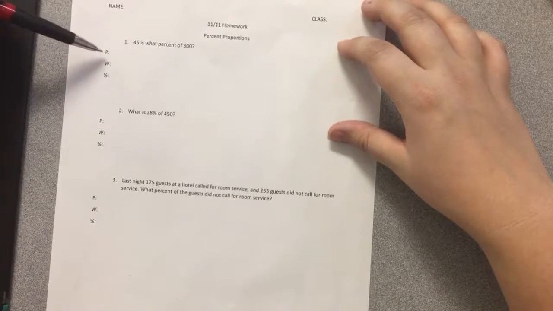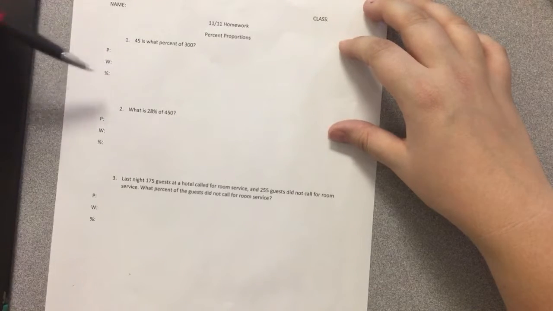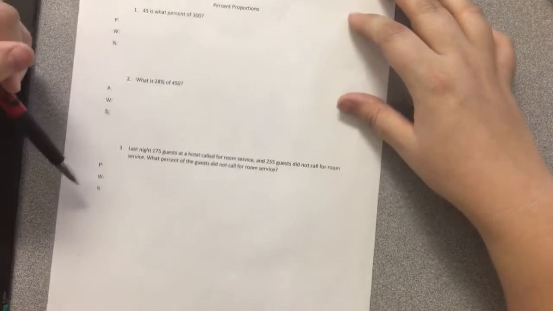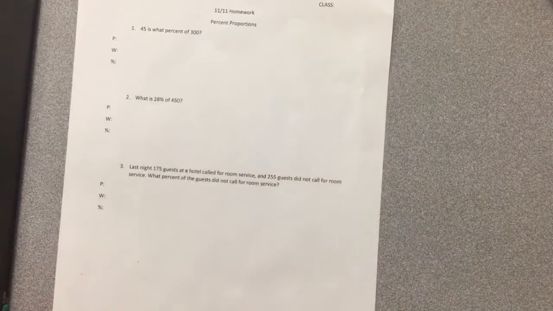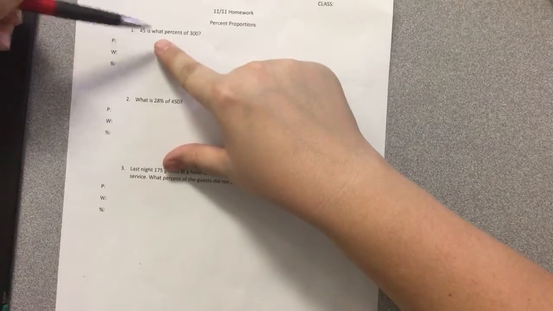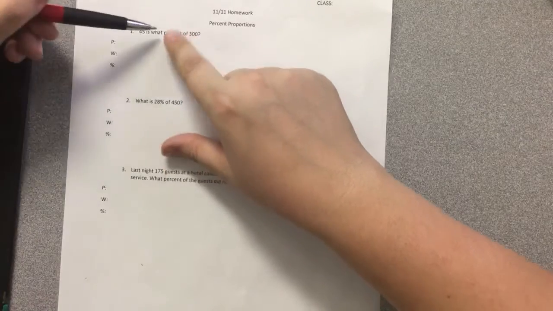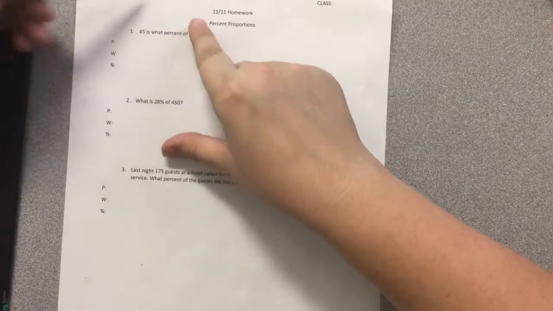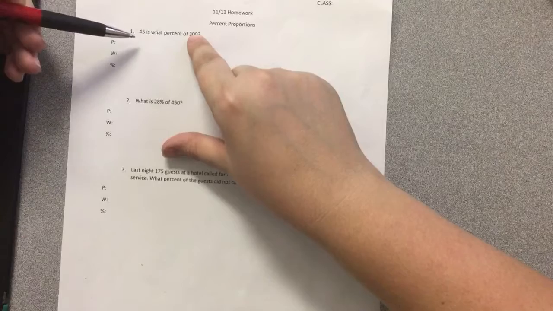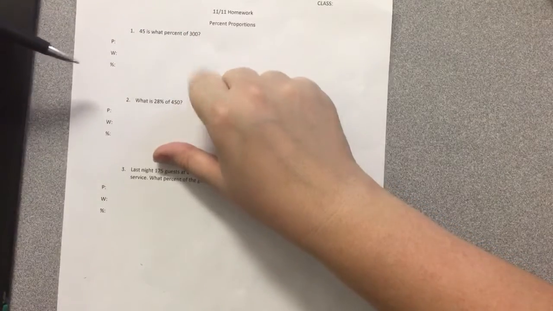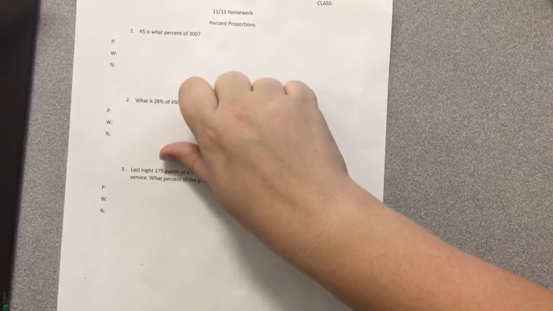Now, if you look at this, you notice each one has PW percent, PW percent, PW percent. There's a reason for that, because each time we are working, we know the very first step is to label our part, whole, and percent. So, number one says, 45 is what percent of 300? Now, here's the deal. It says what percent? Do we have a percent here? Or is it giving us two numbers in order to find the percent?